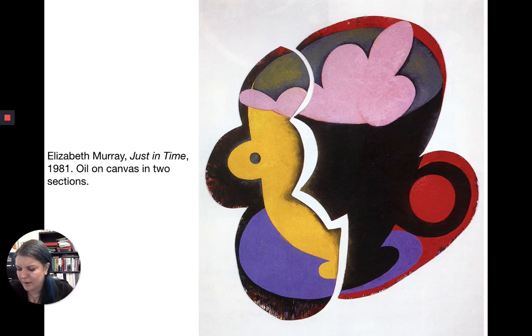Okay. A shape that is distinguished from the background is called a positive shape. I talked about this in the first lecture a little bit. So we have a positive shape or a figure. The surrounding area around the positive shape is called the negative shape or the negative space or the ground. So we have the figure and the ground, or we have the negative and positive space, okay?